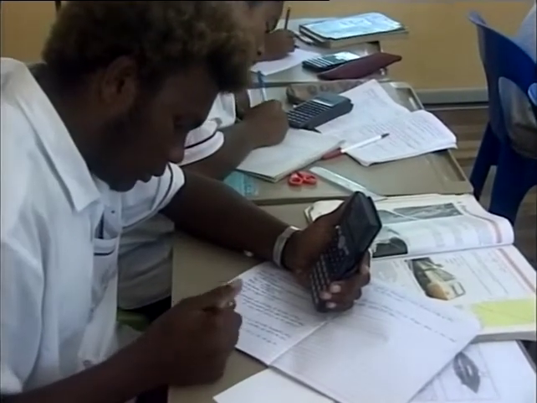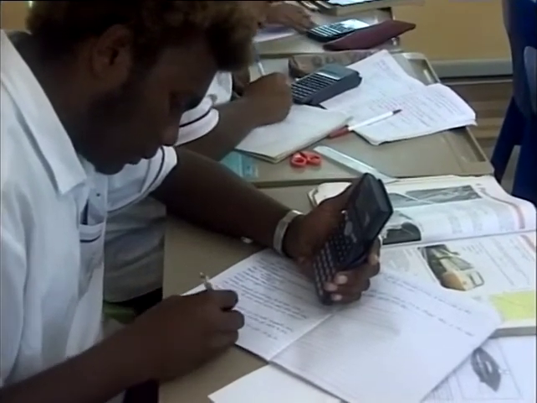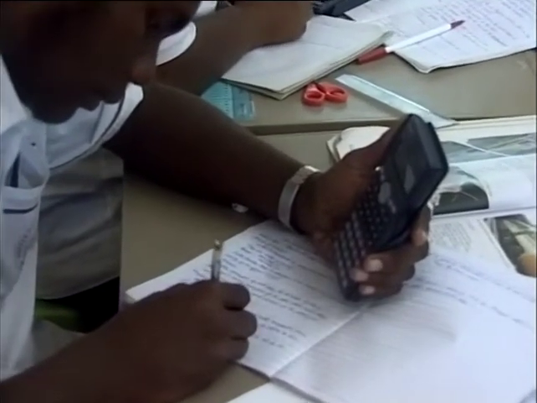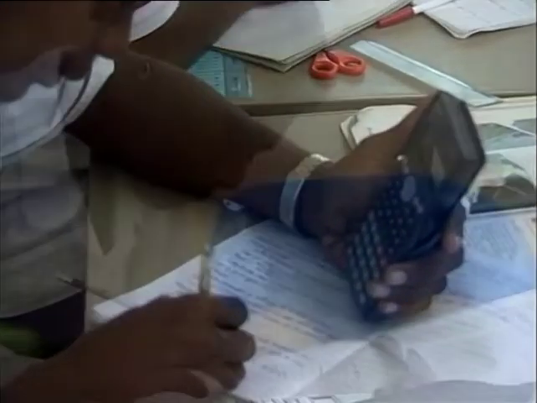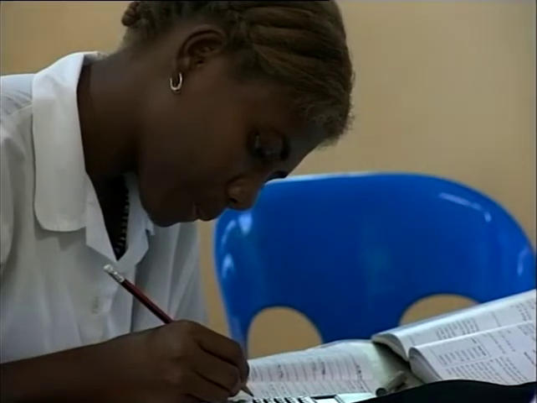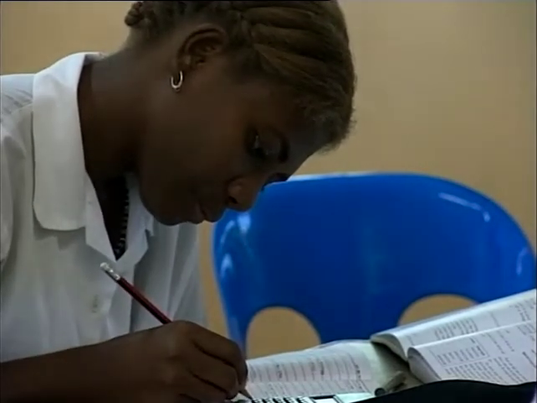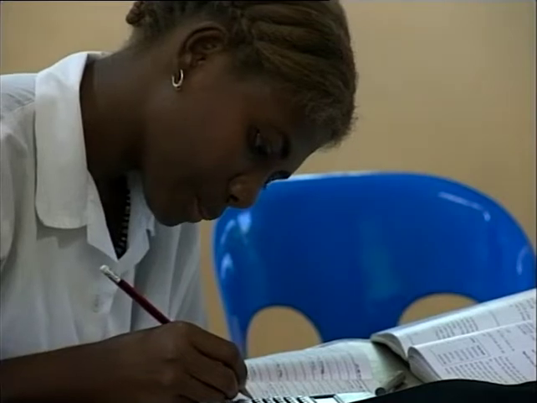Question 2. We don't know. It's very simple. Use the equation there. Power equals energy over time, and then you calculate. To help her.